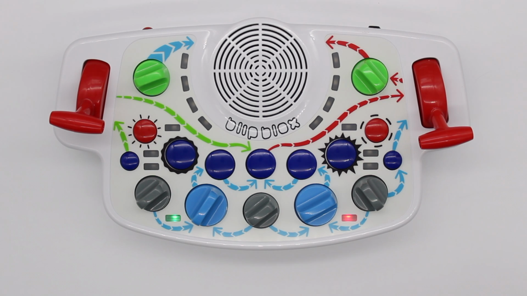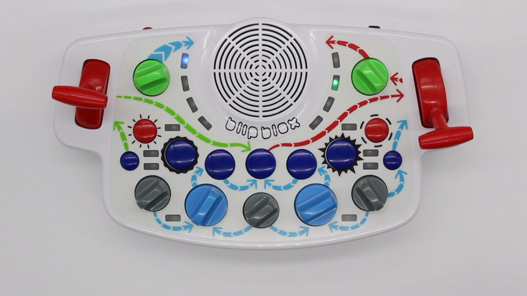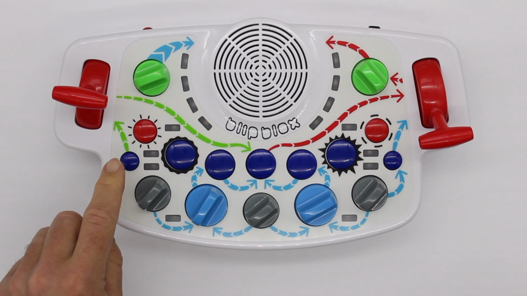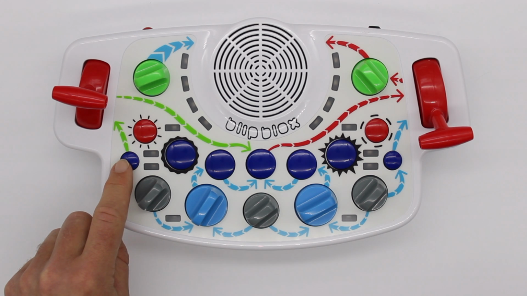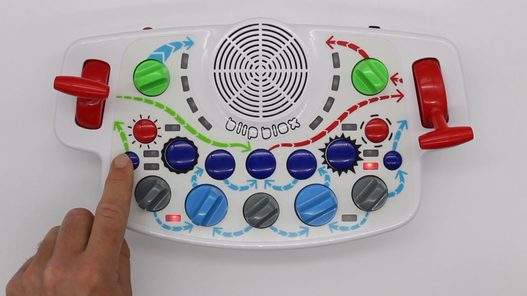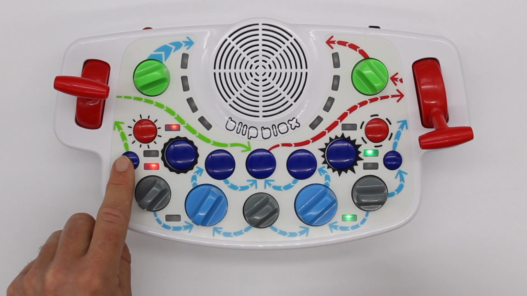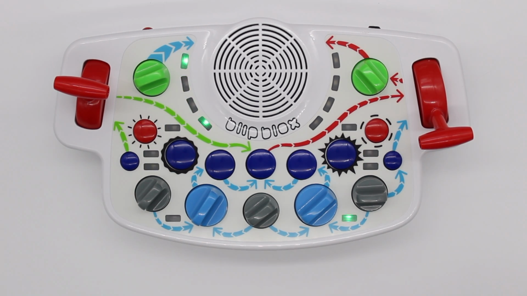The flow of the Blipblox generally moves from left to right. So let's start on the left with the sequencer select button. There are hundreds of sequences built into the Blipblox, and every time you press the sequencer select button, it brings up a new sequence. So you can keep pressing it until you find a melody that you like. Notice that every time you press the sequencer select button, it also turns the drum machine on or off.